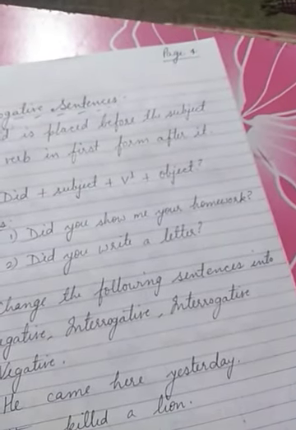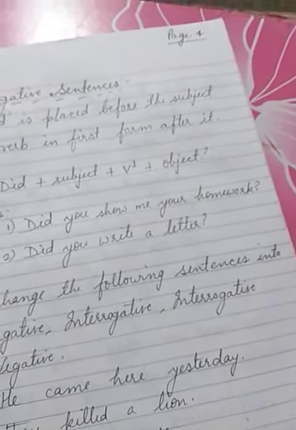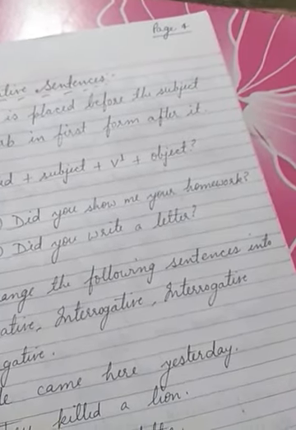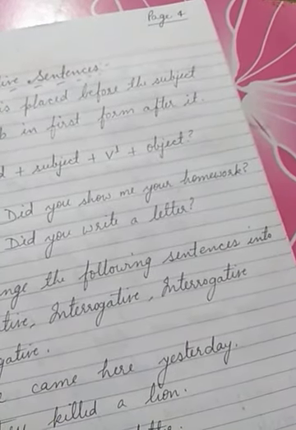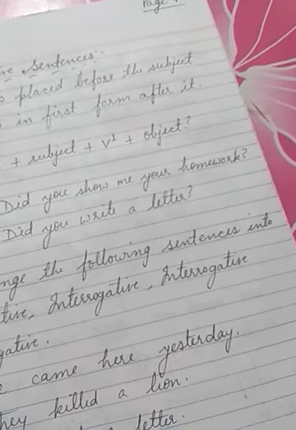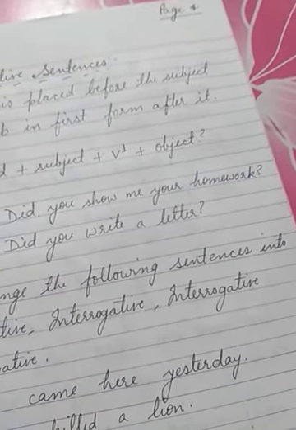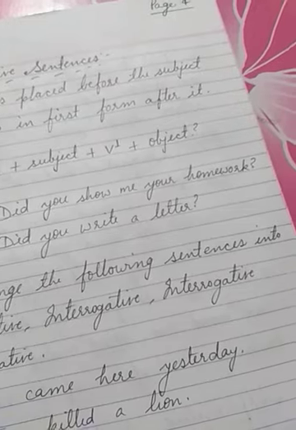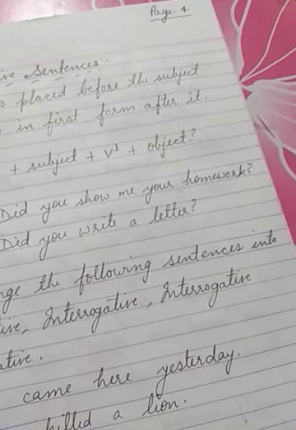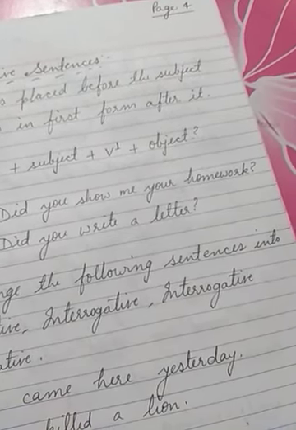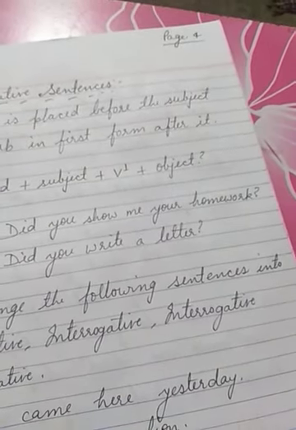Why? Because in your Section B, there is a question based on a story, and the story carries 10 marks, and this is a very long question. If you don't know the rules of past tense, you will not write a correct story. The marks of the story are divided into three parts.